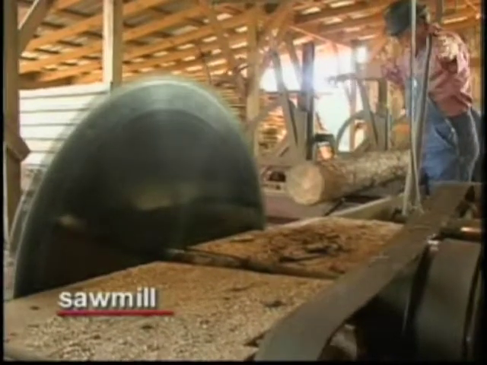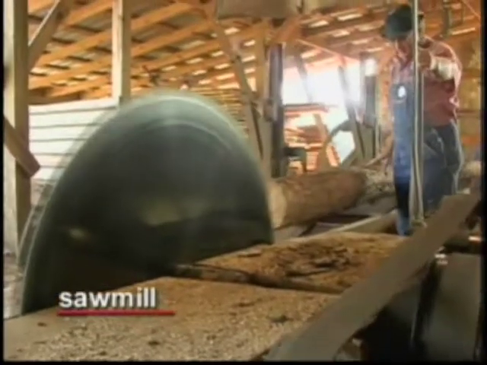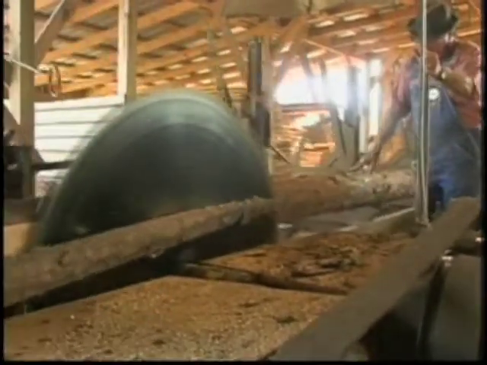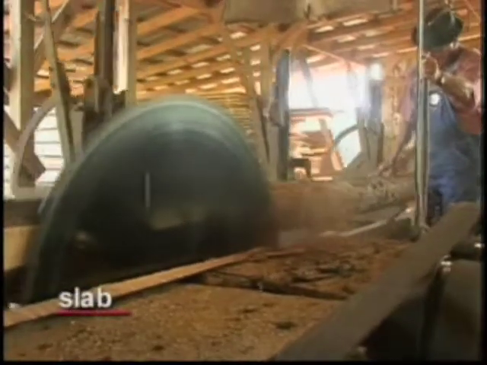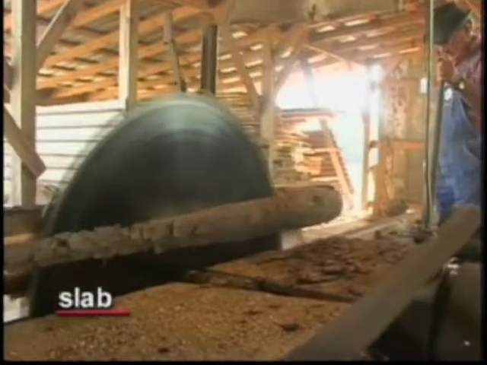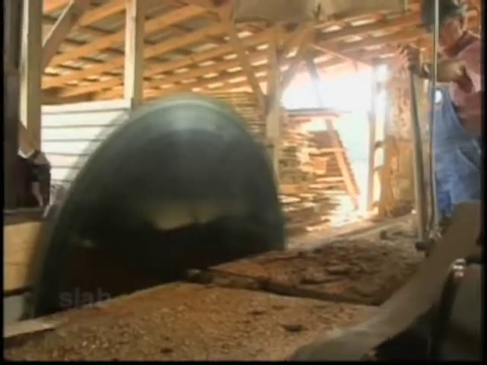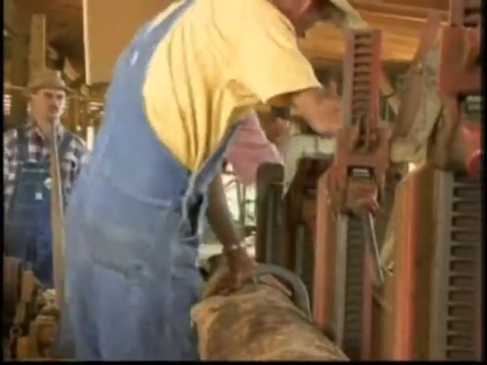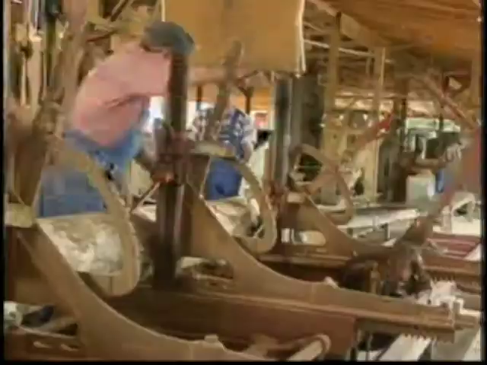The sawmill consists of a power unit, a large circular saw, and a carriage which operates on a track to move the log into the saw. The first part of the log removed is called a slab. Its removal begins the process of changing a round log into a square or rectangle for lumber. Each time a slab is removed, the log must be turned and secured to the carriage.